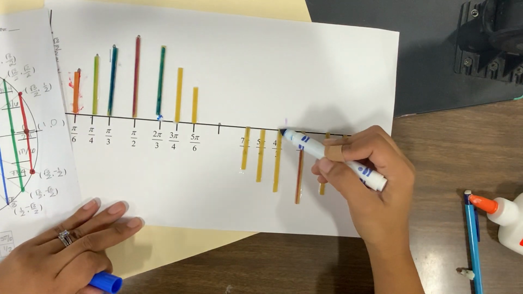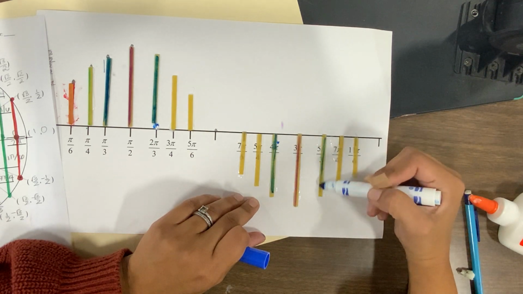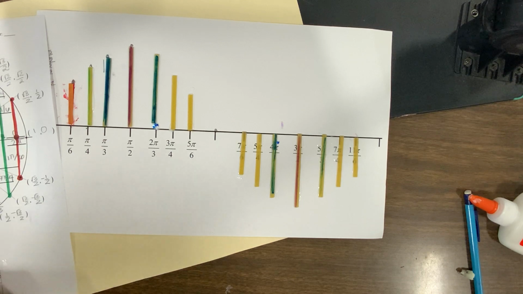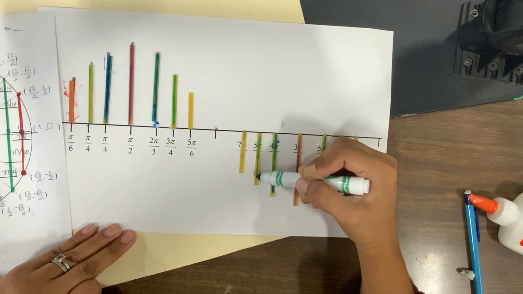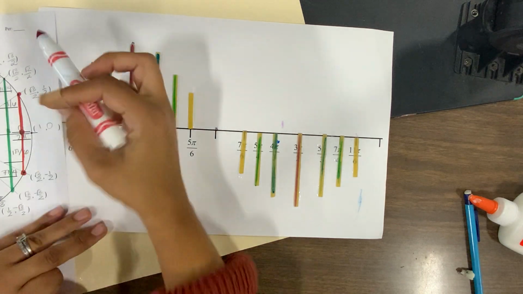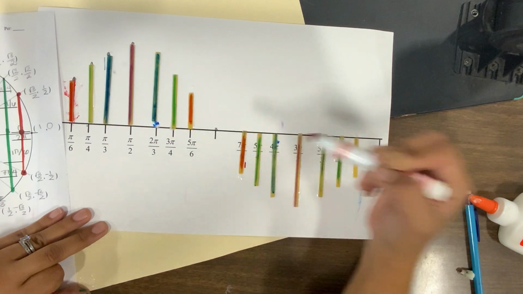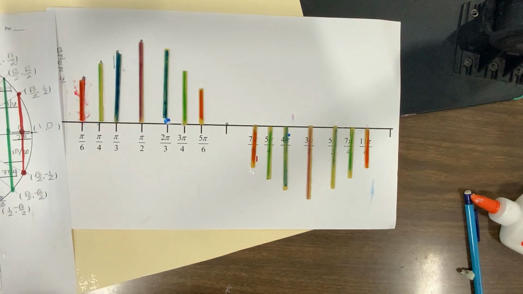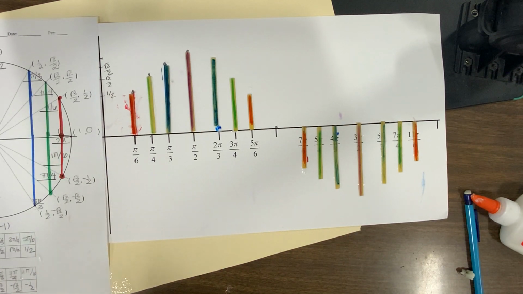You should probably wait till the glue dries. Don't do what I'm doing. And then I chose green for root 2 over 2. And then red for 1/2. And if you're negative, you're just going in the negative direction. Okay, once that is finished, okay, then we're gonna take a piece of yarn. And if you don't have any, I'll have some that you can get from me.